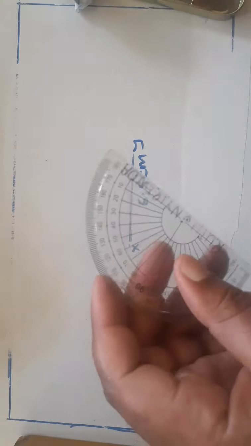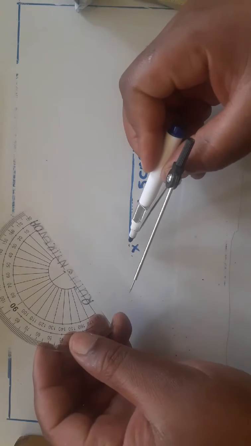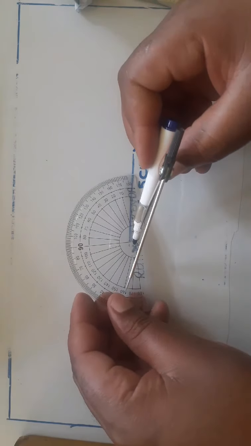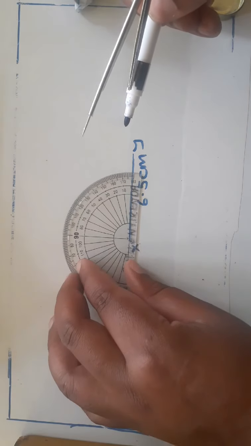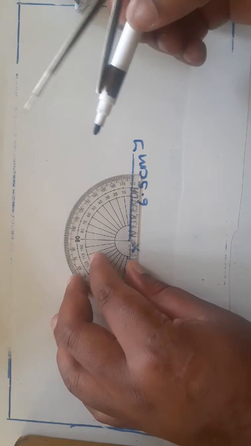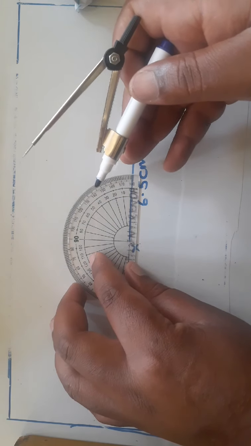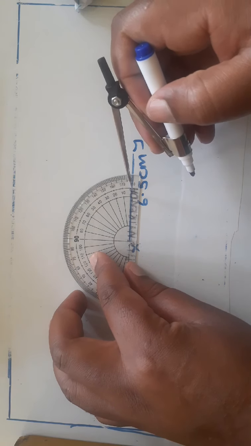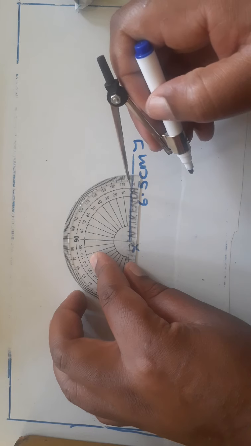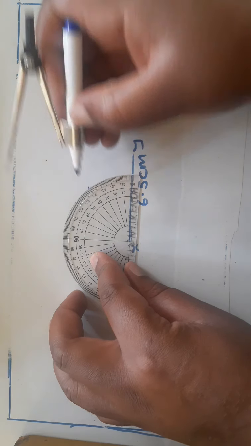So how do we measure that? We use the protractor. If I want to measure the angle at X, I'll put this point at X. If it's at Y, you take this point at Y. So here I want to measure an angle of 40 degrees at X. So you measure 40 degrees starting from here. So you have got your 40 here.